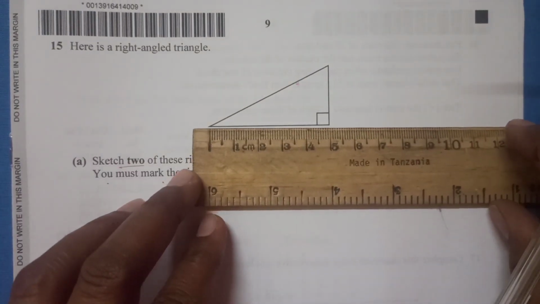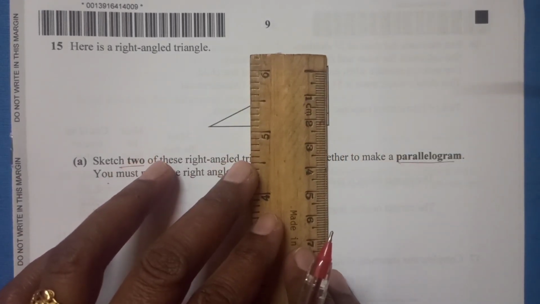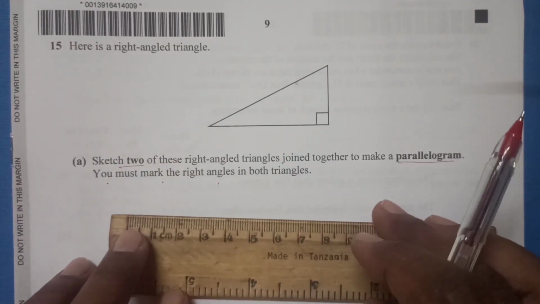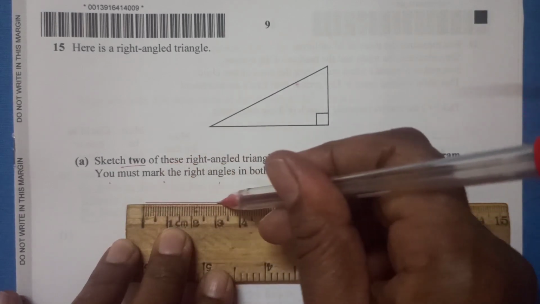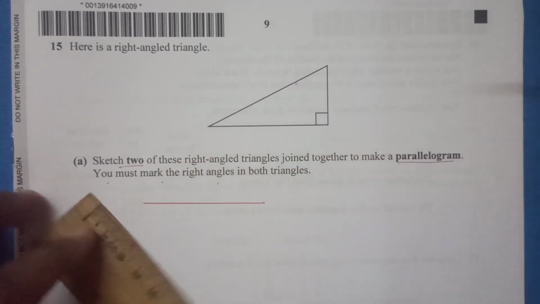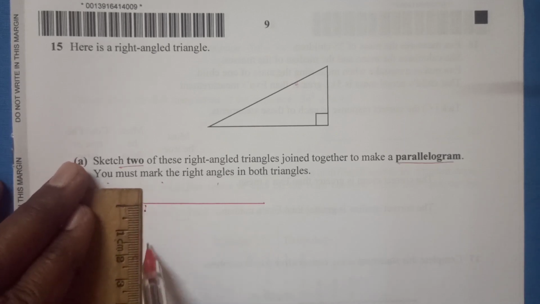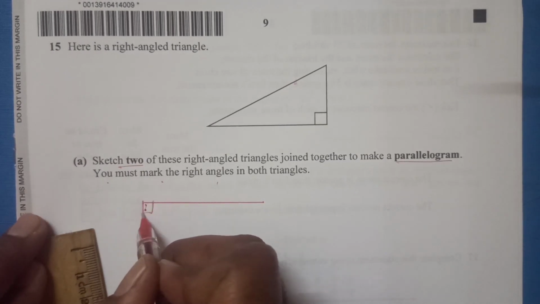So this is a triangle. Let's say this is 5 and this one is 2.5. So we need to make a parallelogram. It's easy. I can place one triangle like this, and the right angle will come here. So this is the right angle.